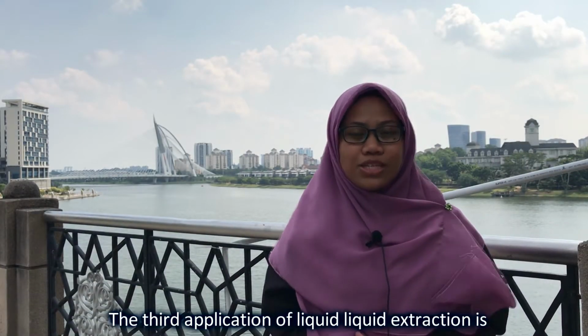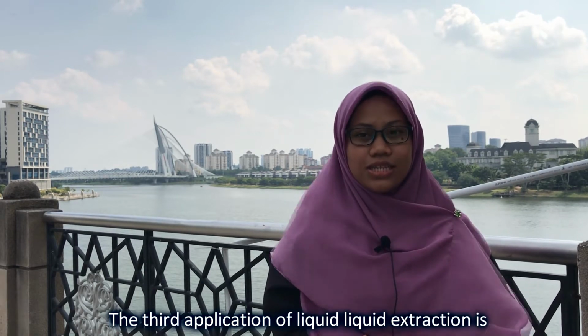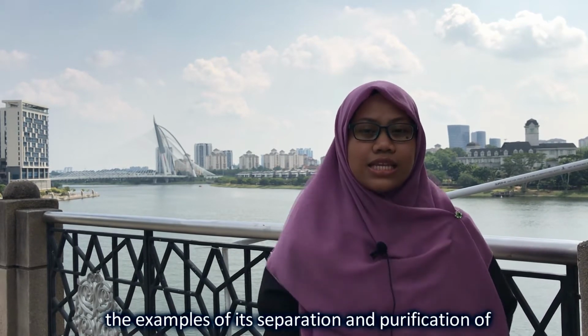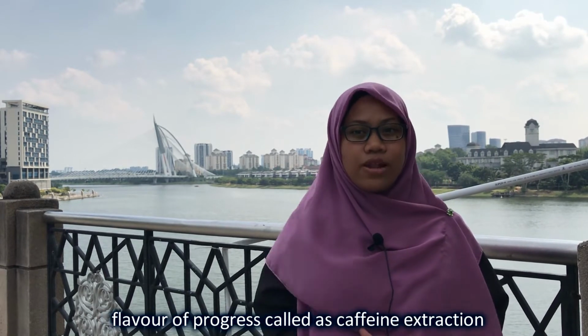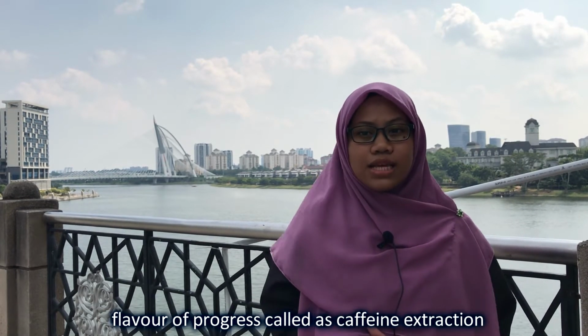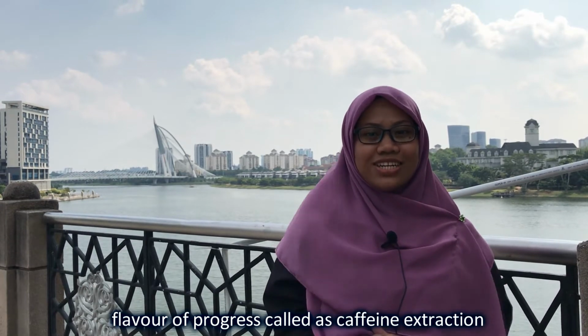The third application of liquid-liquid extraction is in the food industry. An example of it is the separation and purification of flavor or fragrance, as well as caffeine extraction.